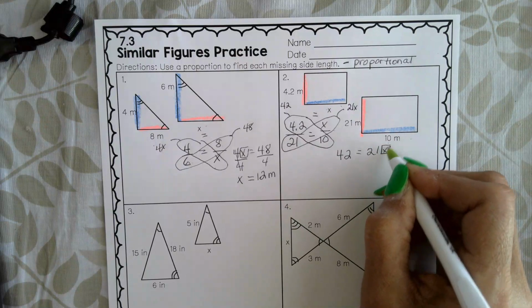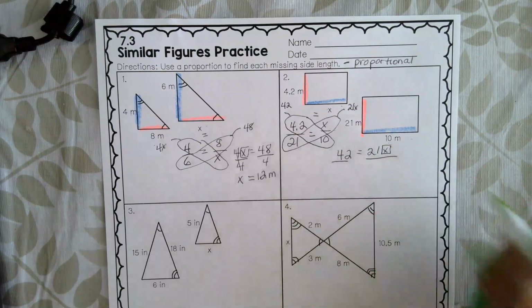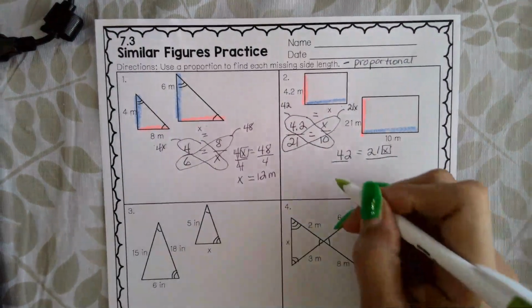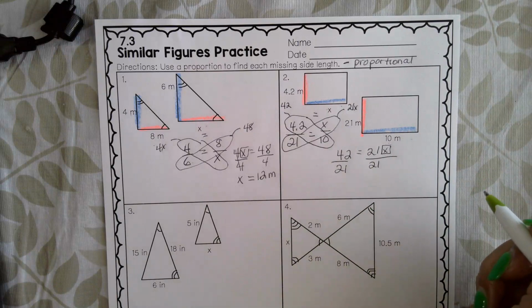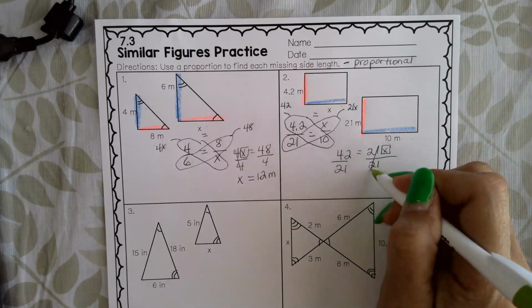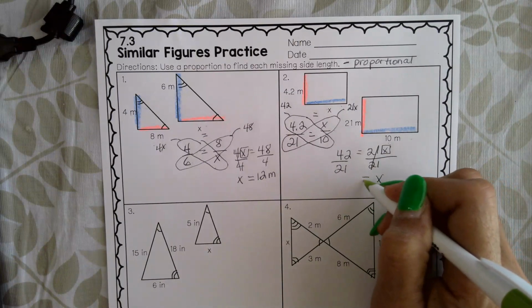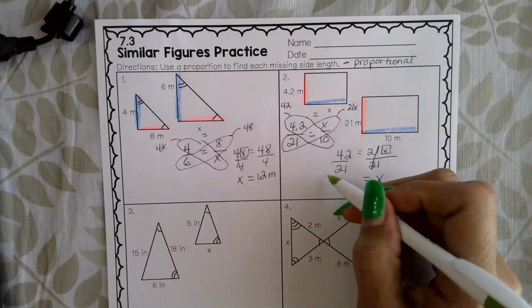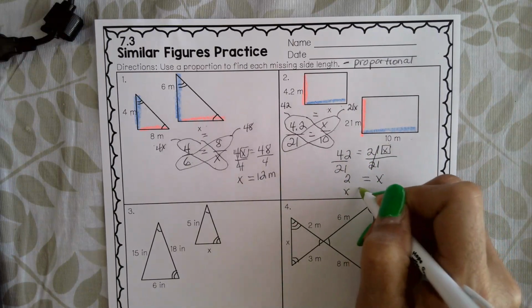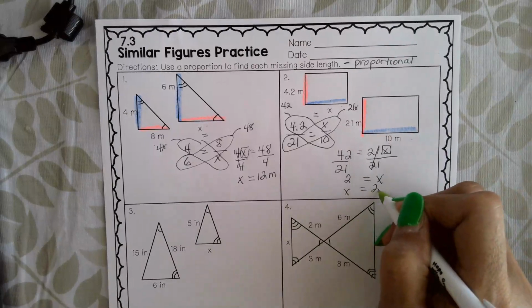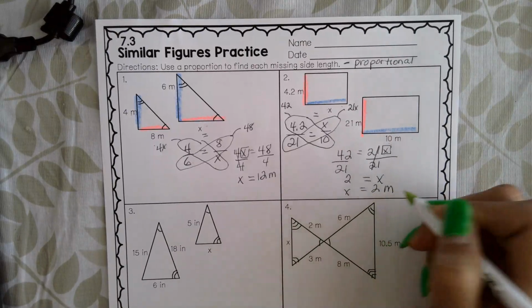Isolate my variable. What am I dividing both sides by? Of course, 21. All right. So 21 divided by 21 leaves me with my x. 42 divided by 21 is 2. And that's the same thing as x is equal to 2. And this is meters as well.